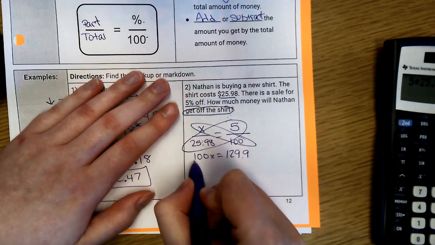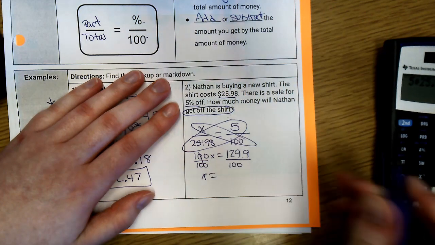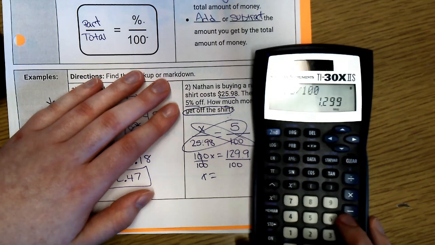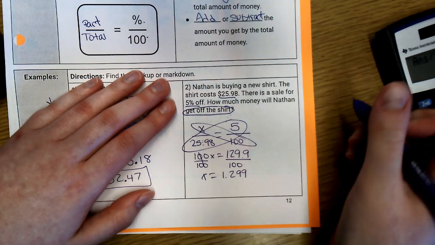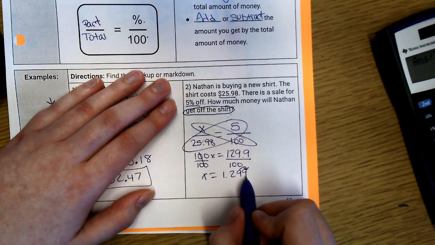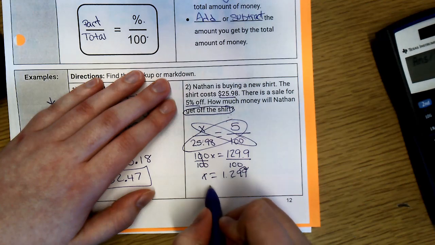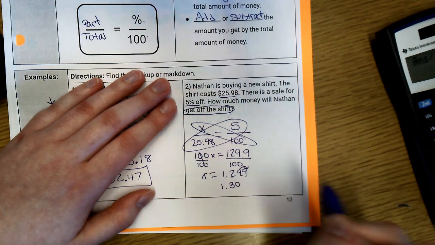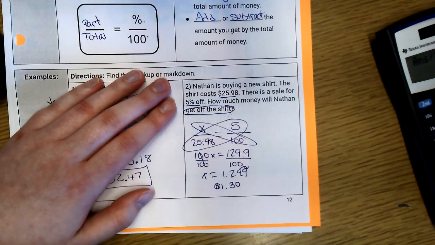I'm going to divide by 100 to solve. X equals 129.9 divided by 100 is 1.299. If I go to round this, my 9 looks to my other 9. The 9 says get bigger by 1. This 9 becomes a 10, which makes that 2 bigger by 1. So we get 1.3, and then we have to put a 0 so it has enough decimal places to be money. And we put our $ sign.